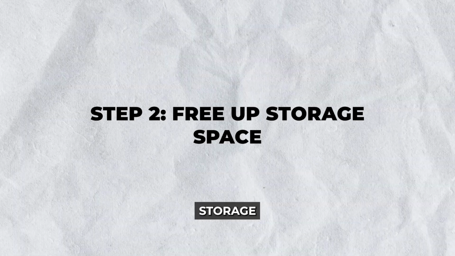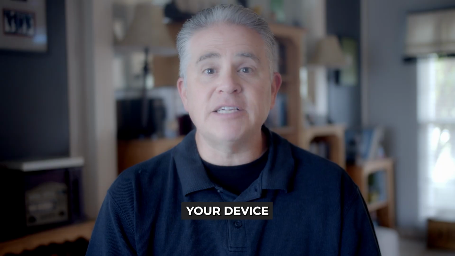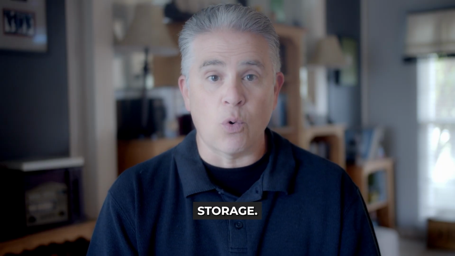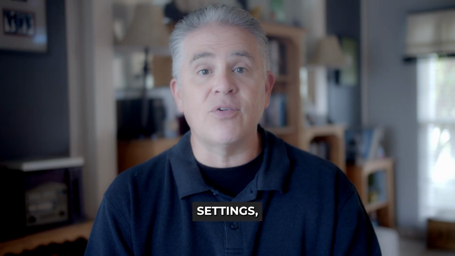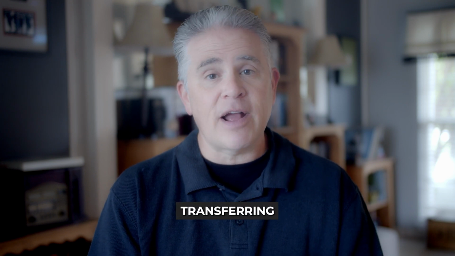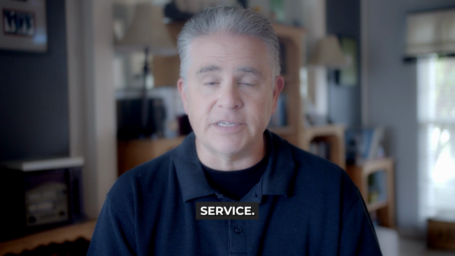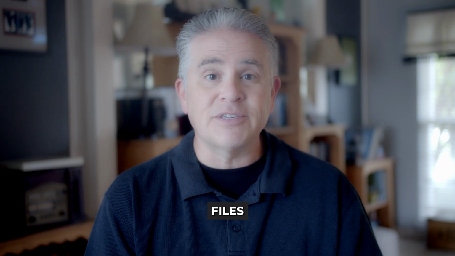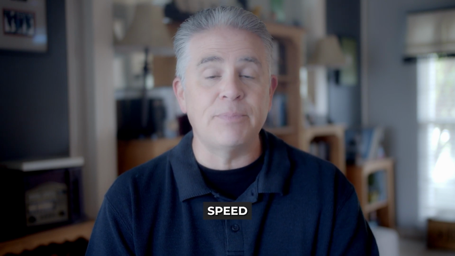Step 2. Free up storage space. Over time, your device may become sluggish due to cluttered storage. To free up space, go to Settings, then Storage, and identify files or apps you no longer need. Consider transferring photos and videos to a cloud service. Deleting unused apps and large files can significantly enhance your phone's speed and responsiveness.